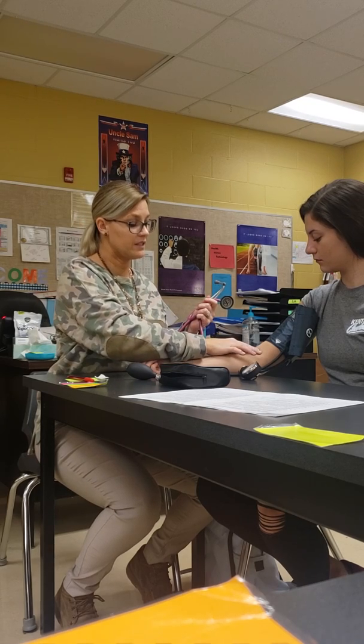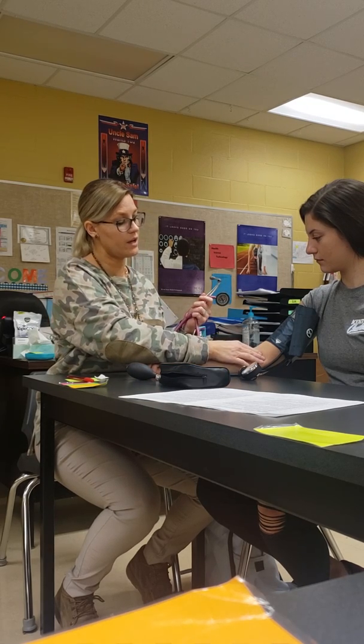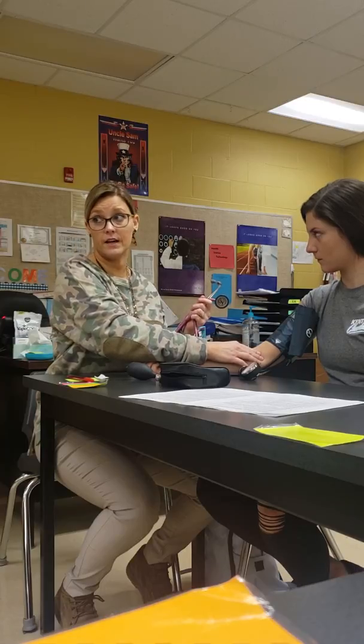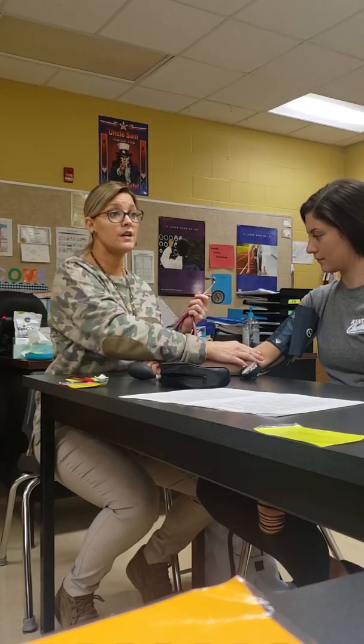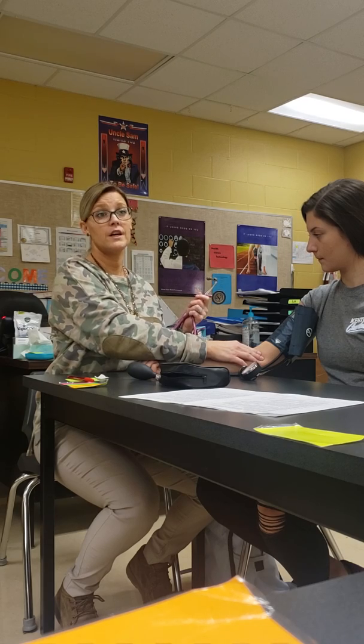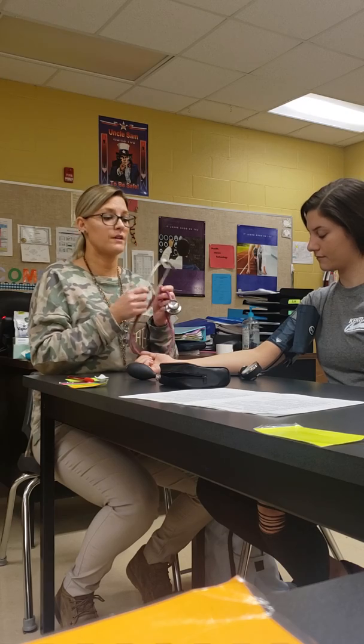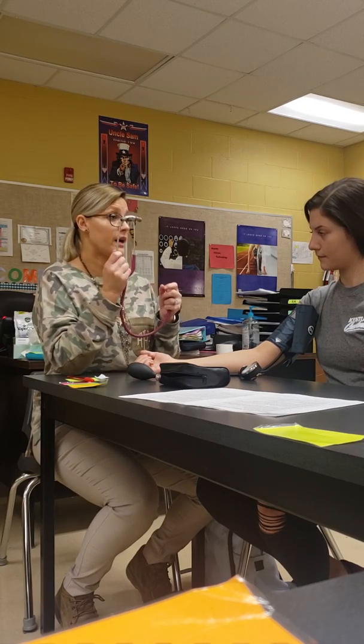I'm going to go to the center of the bend of the arm, and then I'm going to go slightly off center. If you go too far off center, you're not going to hear anything. If you go straight in the center, some people will hear a blood pressure and some people won't. So you make sure you have the stethoscope in the correct place. Okay, I've located the brachial artery.